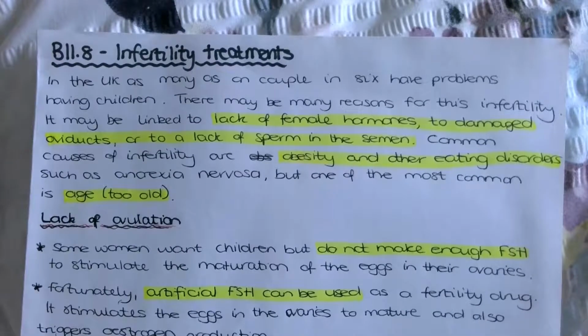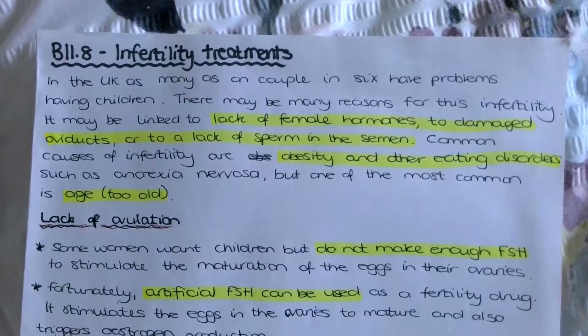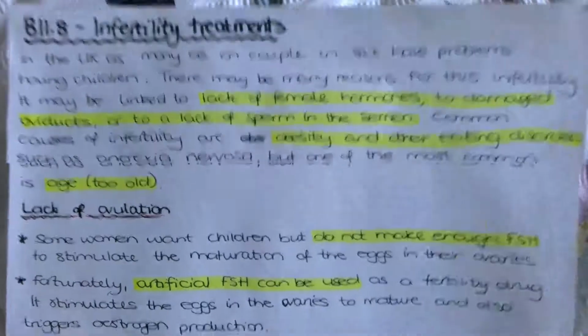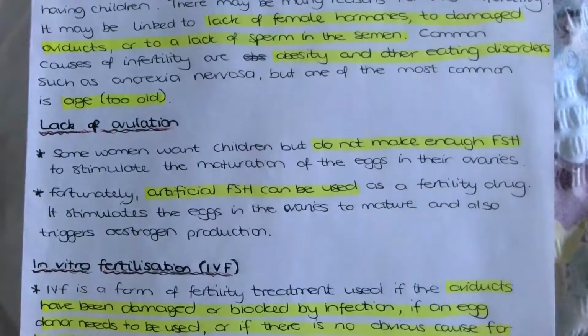So I'm going to look at 2 different ways of helping with fertility. We're looking at whether it's just a woman's lack of ovulation, so not releasing an egg, or whether there are other more complex problems that need IVF treatments. The first one we're going to look at is lack of ovulation.